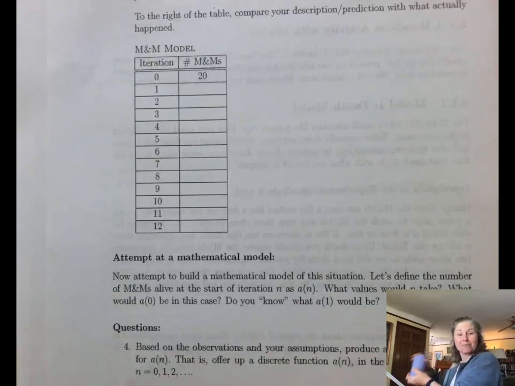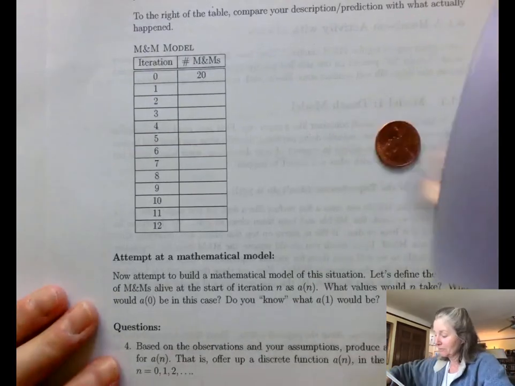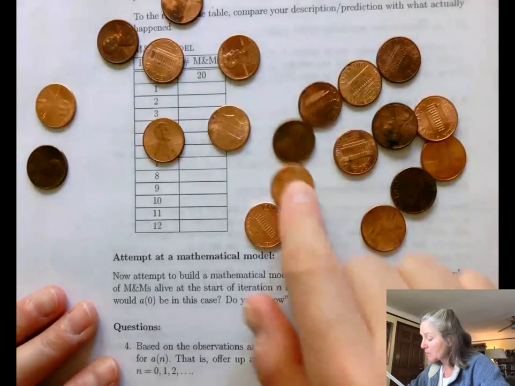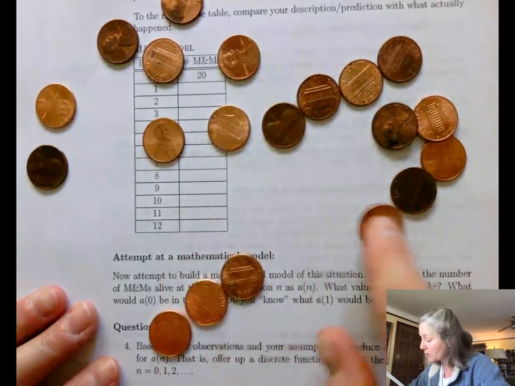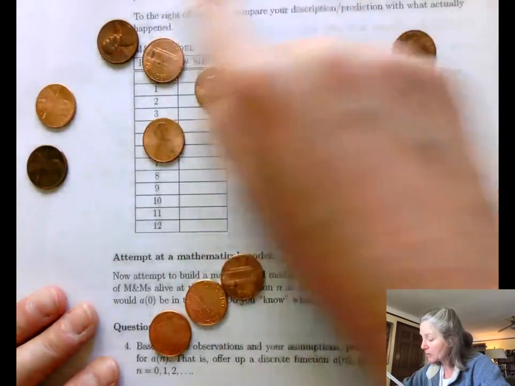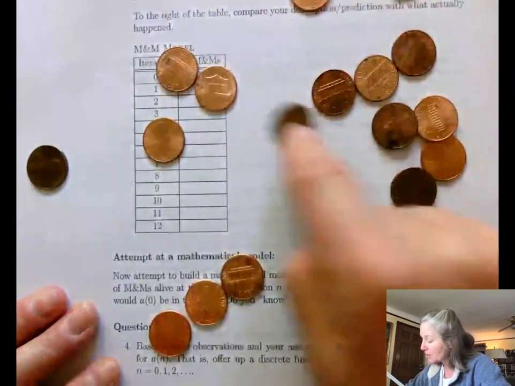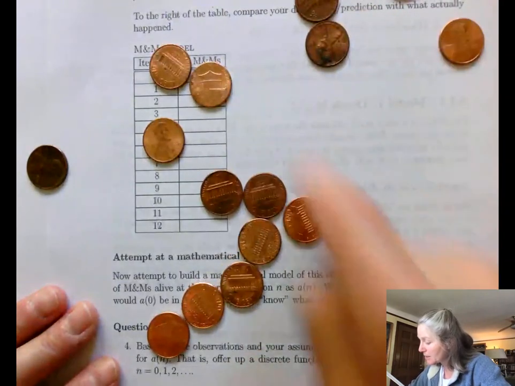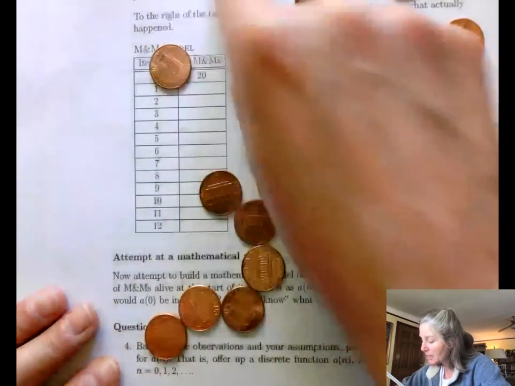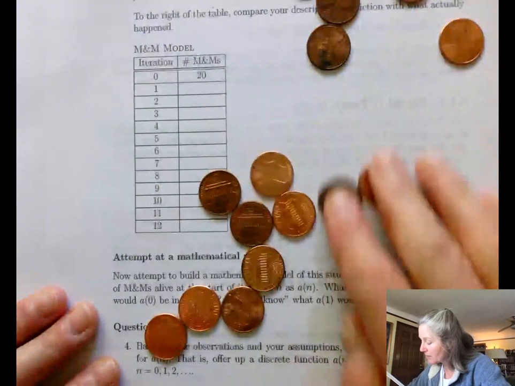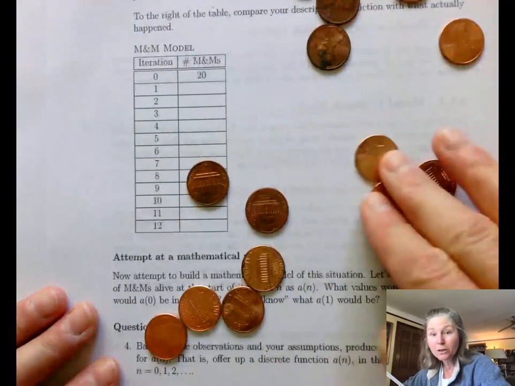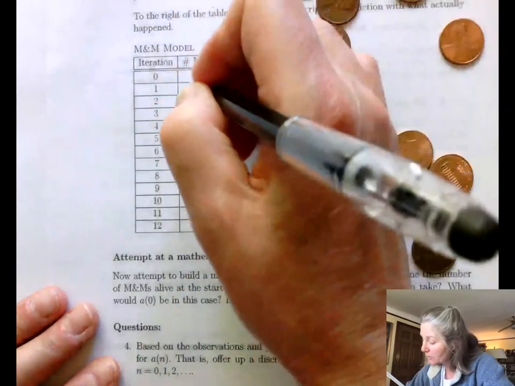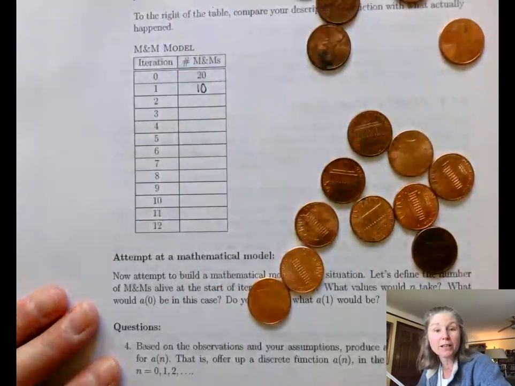Apologies for the noise. And I'm just going to push them out on the table. And the ones that live are the ones that end up tails up. So I am just going to pull those off to the side. That one died. That one died. Those are a bunch of dead ones. And I've got some that lived. All right. It looks like these are the ones that lived. I have 2, 4, 6, 8. I had exactly 10 that lived, so at iteration 1, I would fill that in with a 10.